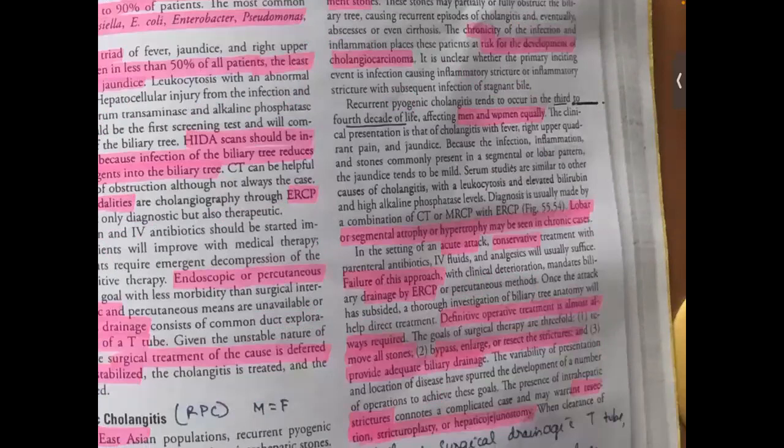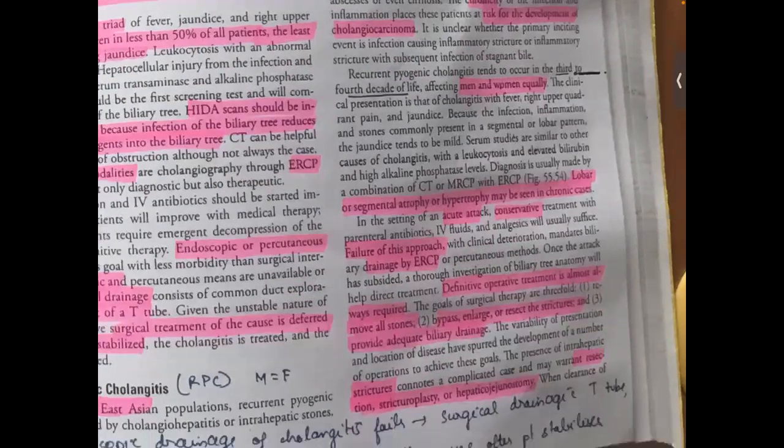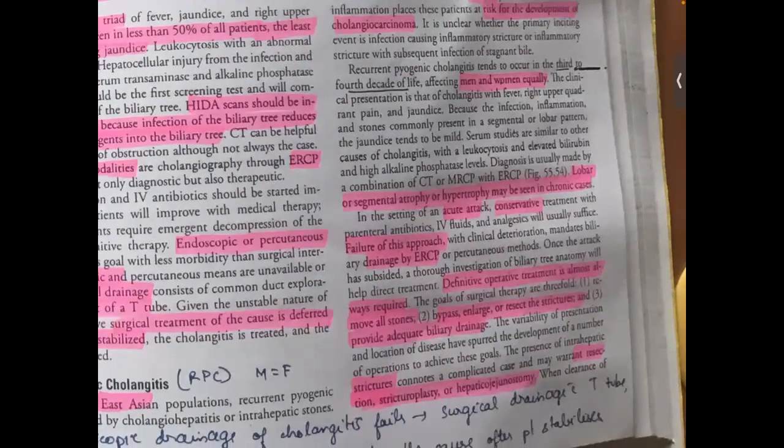Recurrent pyogenic cholangitis tends to occur in the 3rd to 4th decade, and men and women are equal. This is important, because in only a few conditions will we see men and women equal. One of those is RPC. Lobar or segmental atrophy or hypertrophy may be seen in chronic cases.